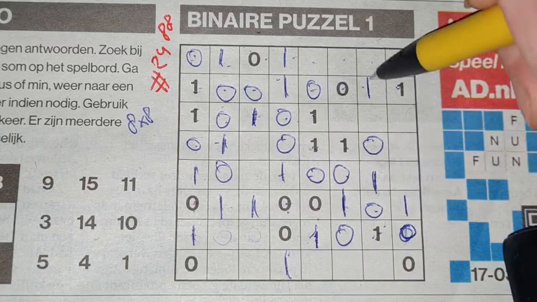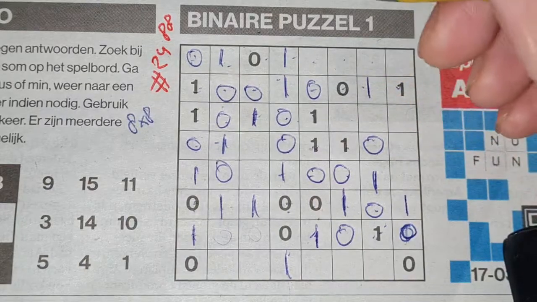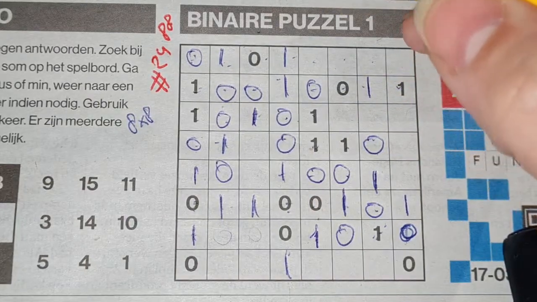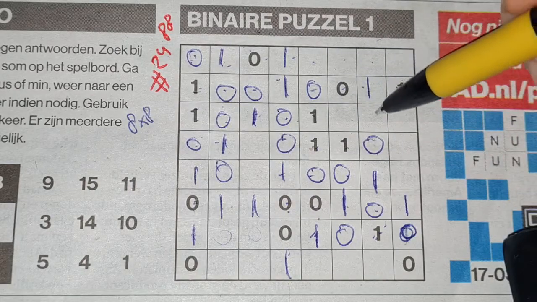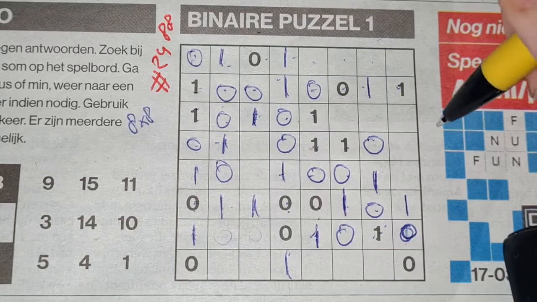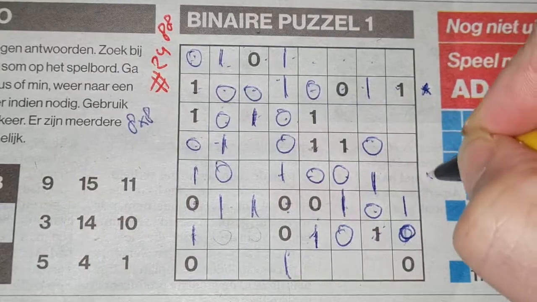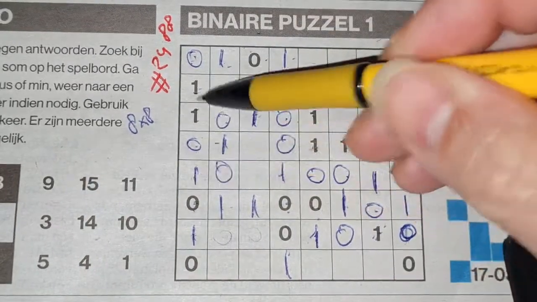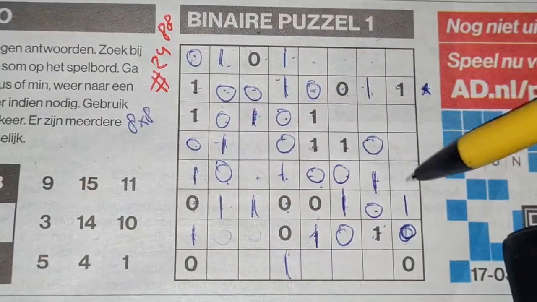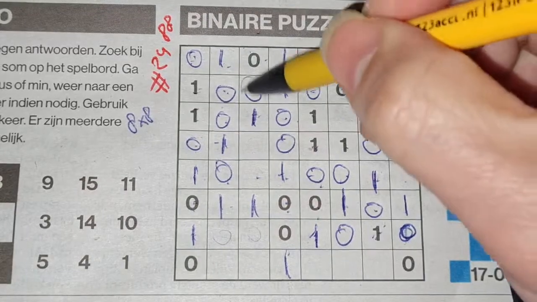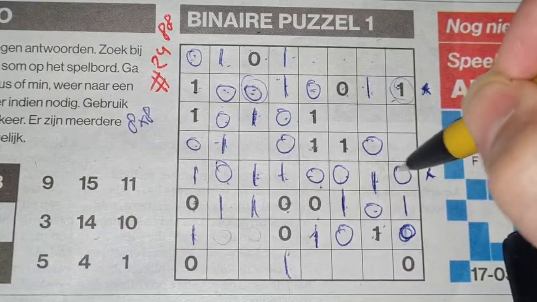Then, 1, 2, 3. Interesting. Double one. Oh, one. Yeah. Let me compare this row and that row. 1 1 0 0 empty box. 1 1 0 0 0 0 1 1 empty box. So we need to switch these 2 digits. We have an O there, this should be a 1. We have a 1 here, this should be an O. Alright.